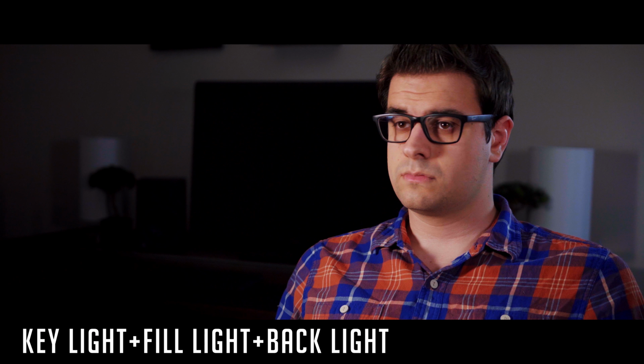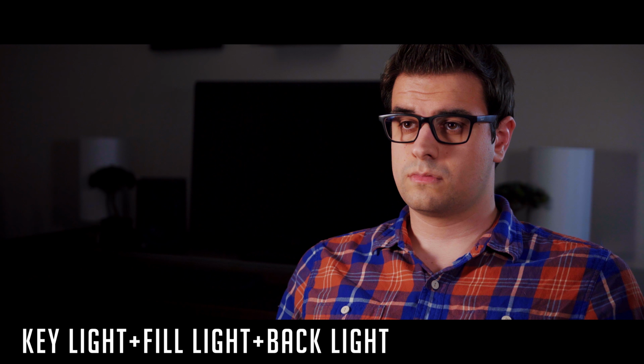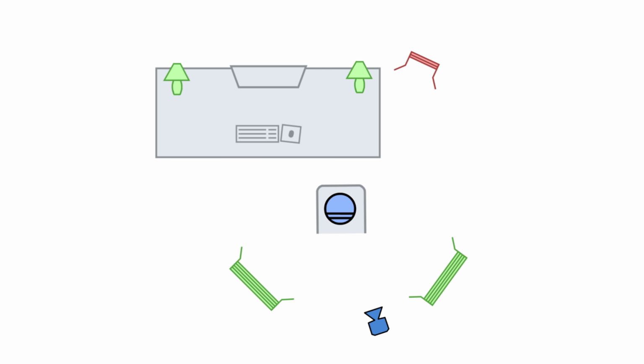Finally, we have the backlight. The backlight's used to separate your subject from the background. The backlight is placed on an angle on one side of the camera and it shines on your shoulders and head of the subject. And that's a 3-point lighting setup. It's pretty simple and it works well for anything from talking heads to narratives.